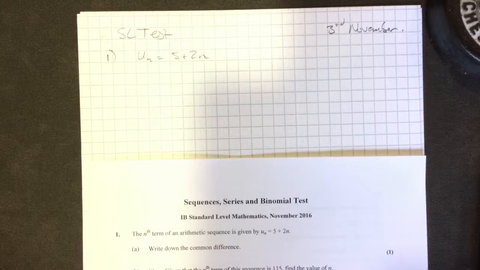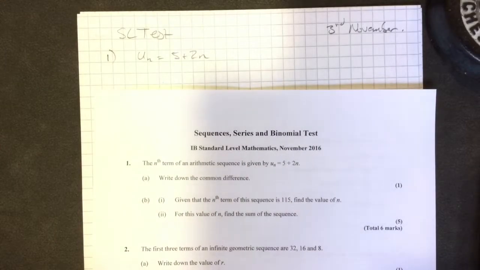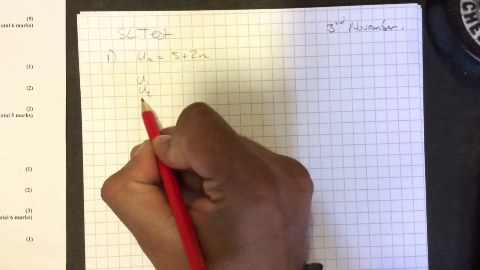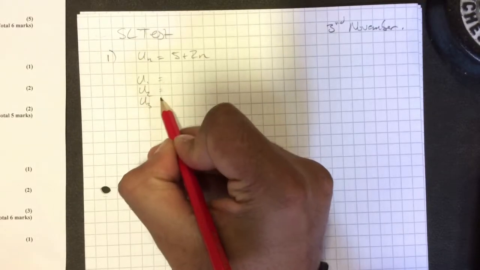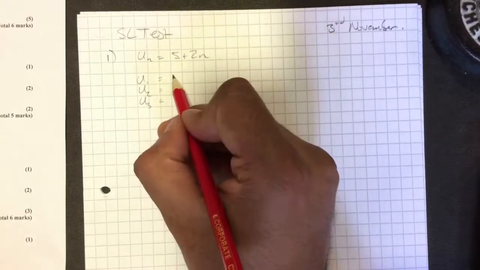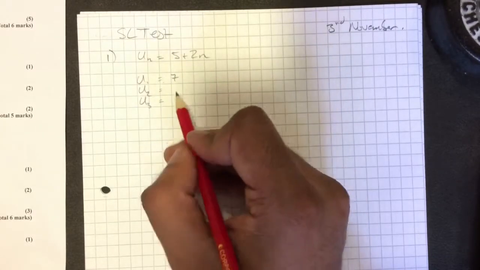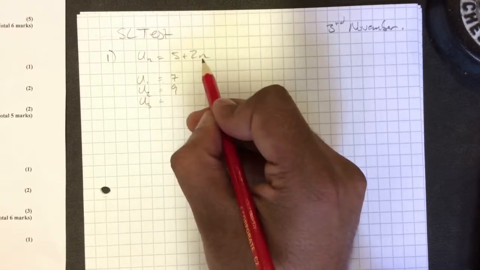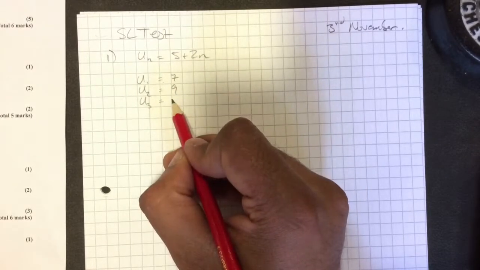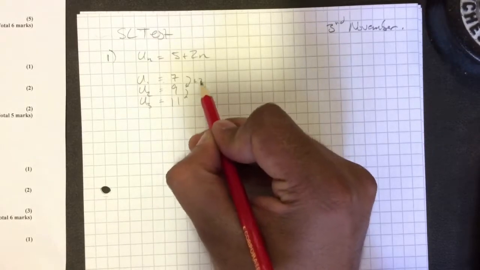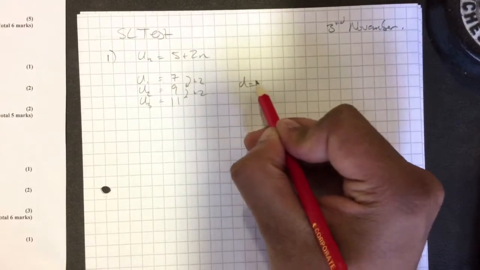Okay, so the first thing they want to know is what the common difference is. If you're not sure what to do, just look at U1, U2, U3 and put in 1, 2, 3 and you'll be able to work that out. So 5 plus 2 is 7, 5 plus 4 is 9, it's going up in 2s. Put a 3 in, 2 times 3 is 6, 5 plus 6 is 11. So plus 2, d equals 2.